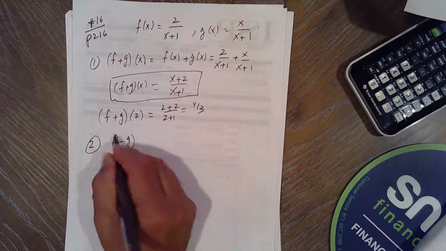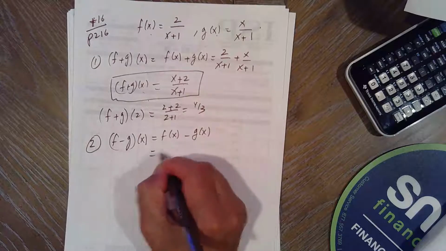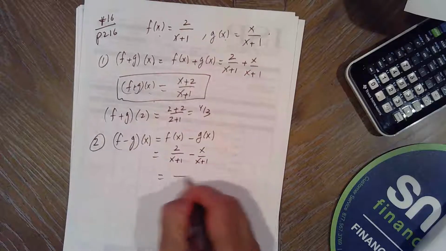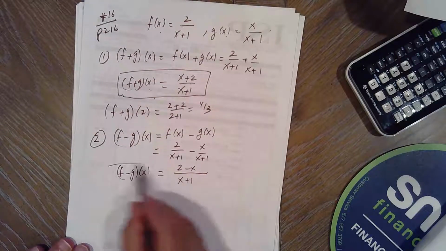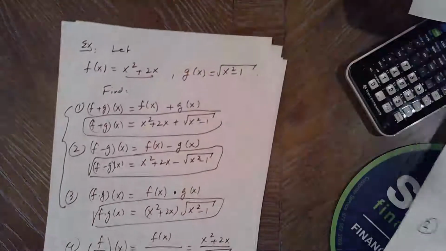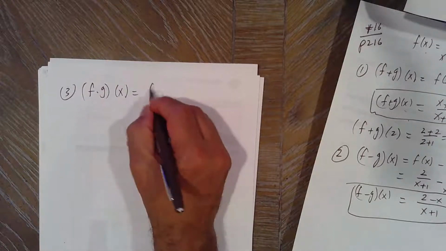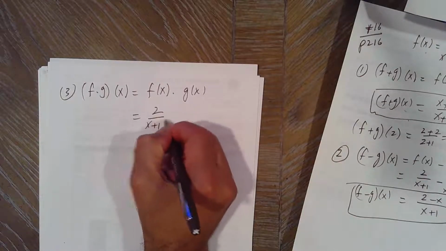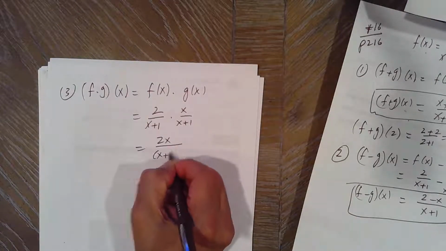f minus g of x, it's f of x minus g of x, 2 over x plus 1 minus x over x plus 1, 2 minus x over x plus 1. That's f minus g of x. Okay, then we're going to do f times g of x, which is f of x times g of x, 2 over x plus 1 times x over x plus 1, which is 2x over the quantity x plus 1 squared.